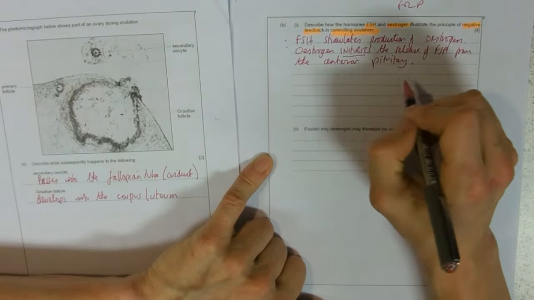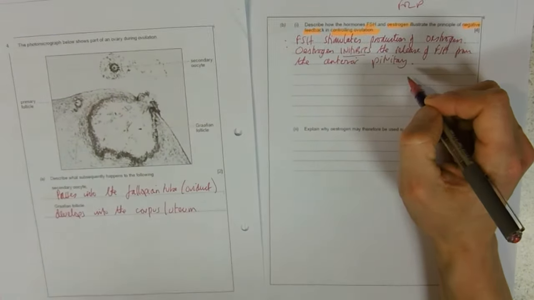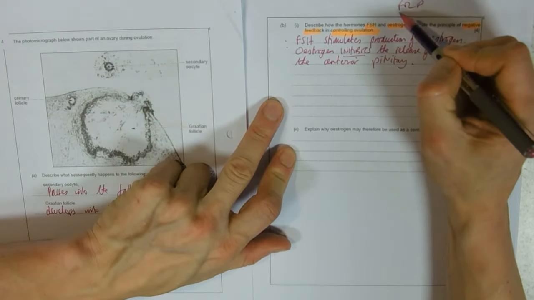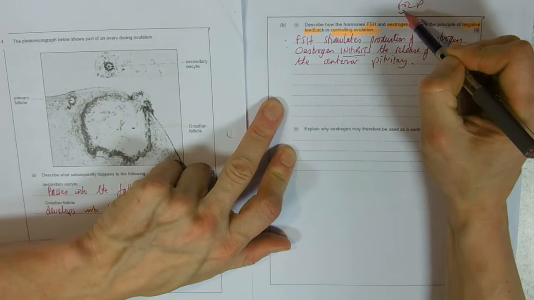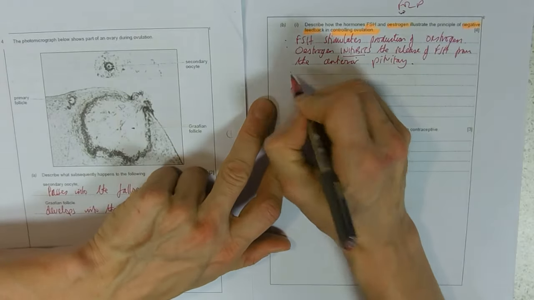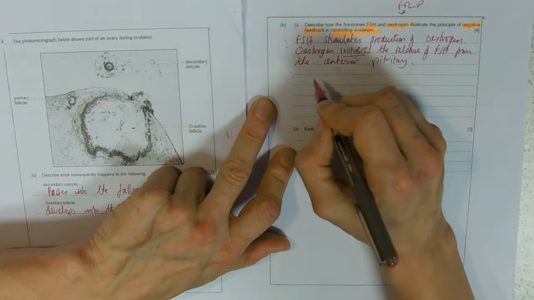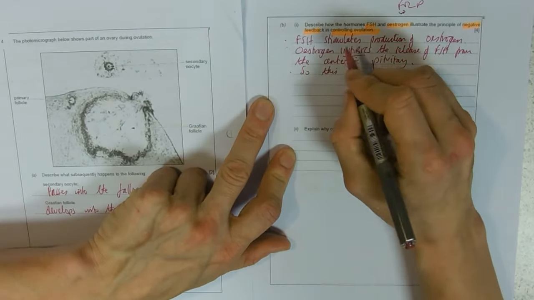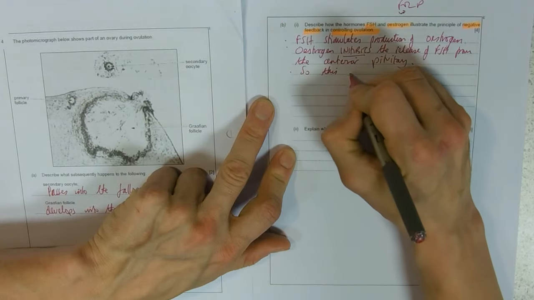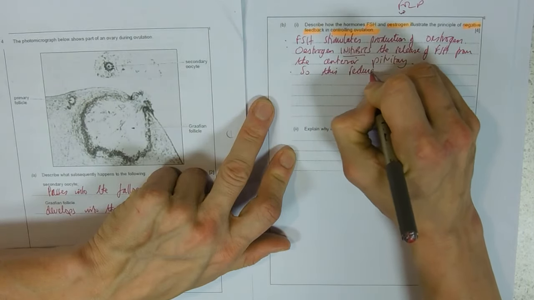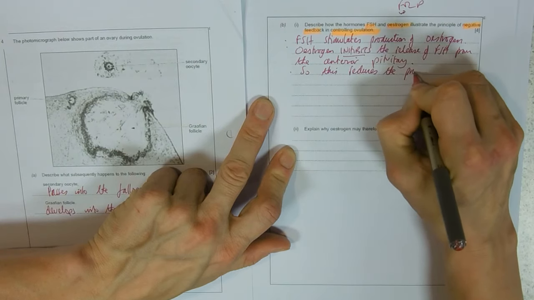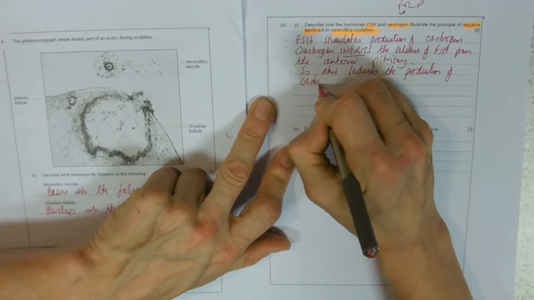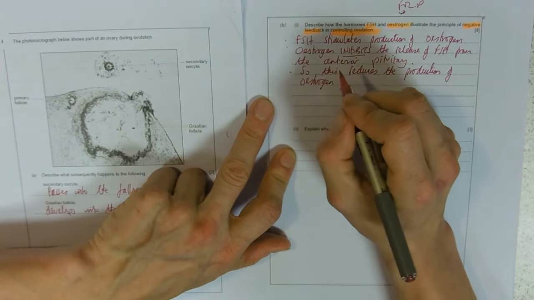And that leads to our negative feedback now. If we've got less of our FSH, there's going to be less stimulation of estrogen again. So that's our next point. This reduces the production of estrogen. That actually is our negative feedback.